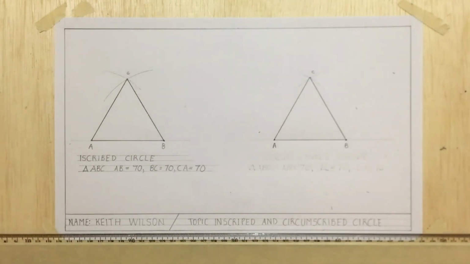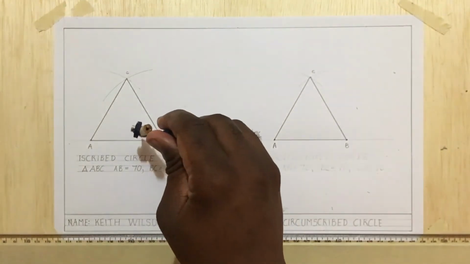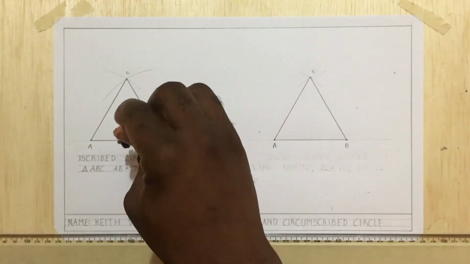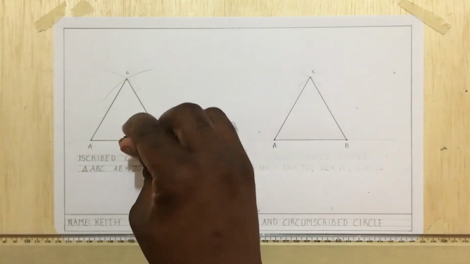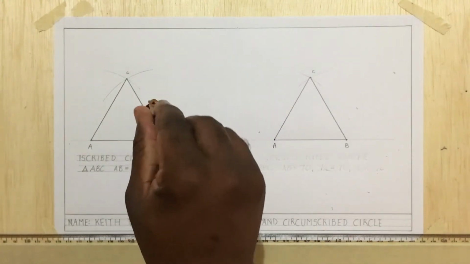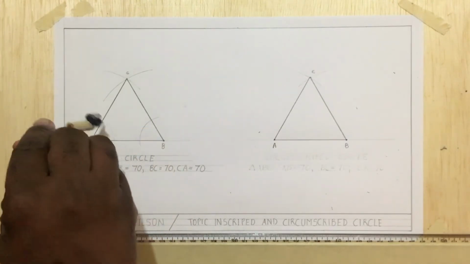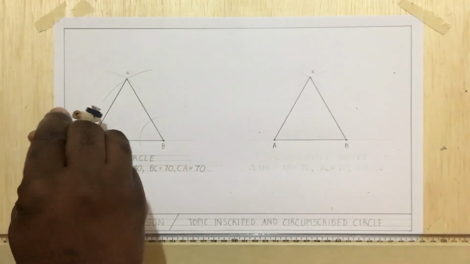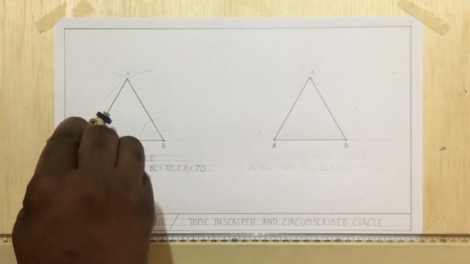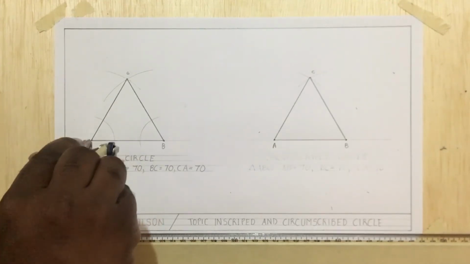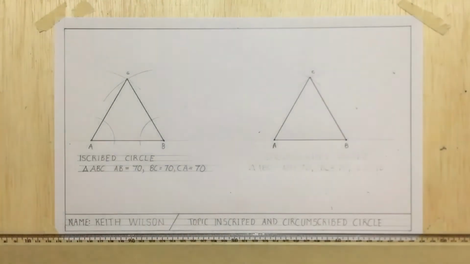In order to bisect an angle, we have to firstly draw an arc that is touching both lines that are creating the angle, and I'm going to do that for any two angles. I don't have to do it at angle C, because once you are doing it at two angles, you'll get the point that you need.